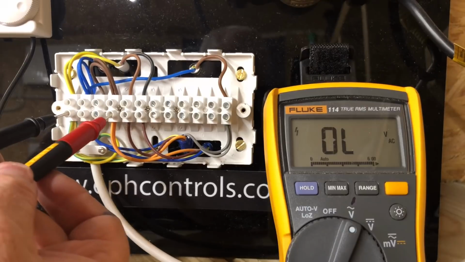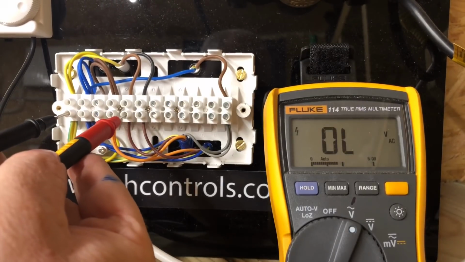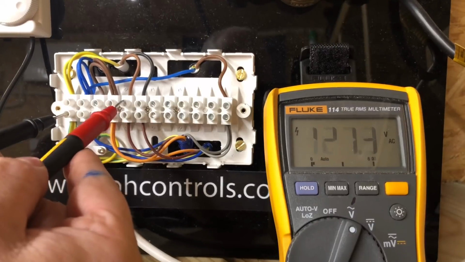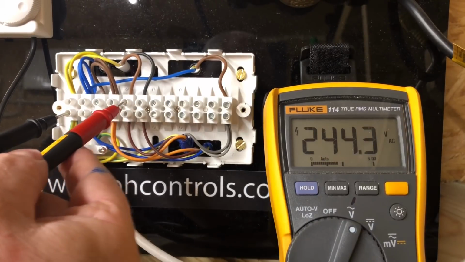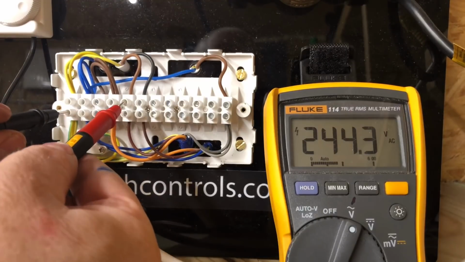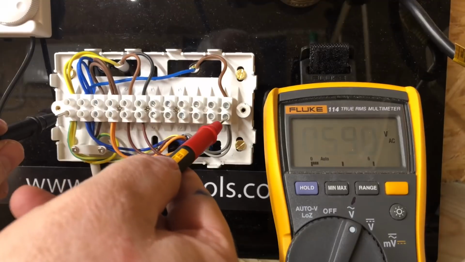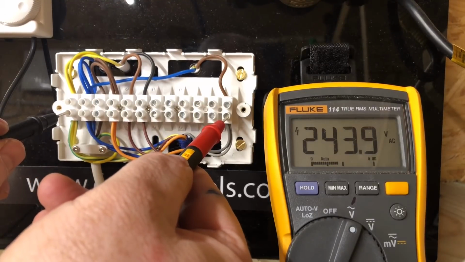So again, on the orange, we've got 240, and then I'm not sure which one. Yeah, so on this brown here, it's the brown that comes for the heating. So now that should, on the grey, have 240.